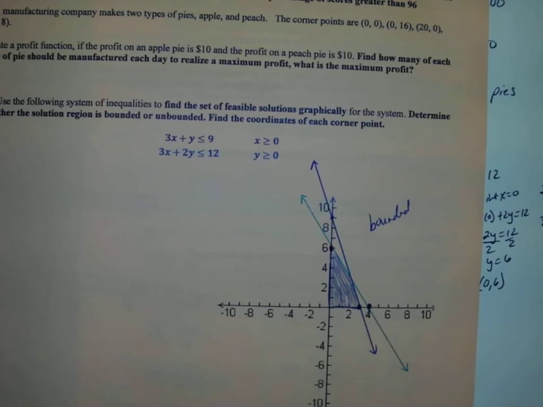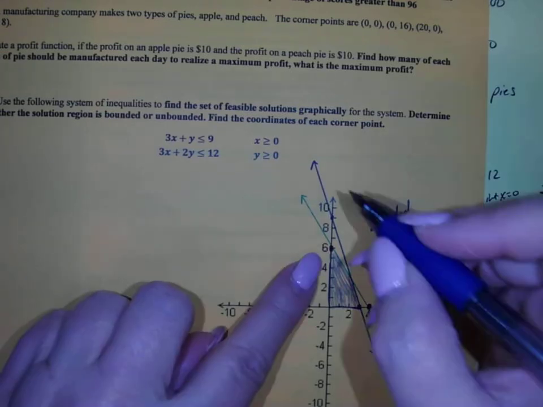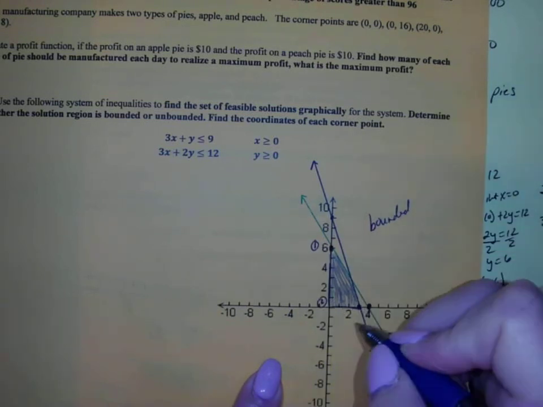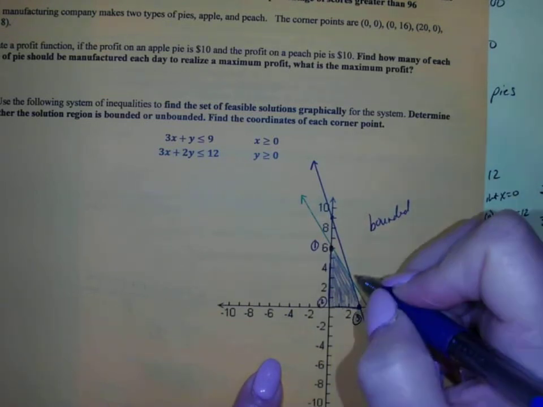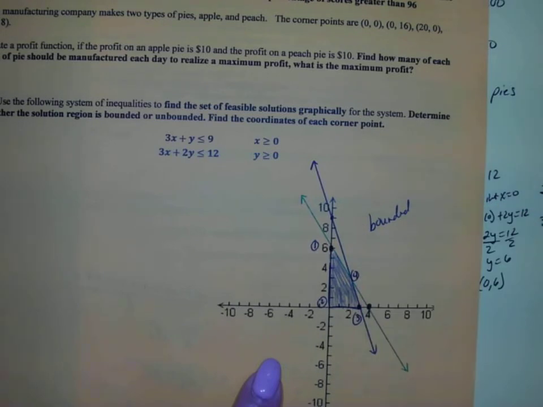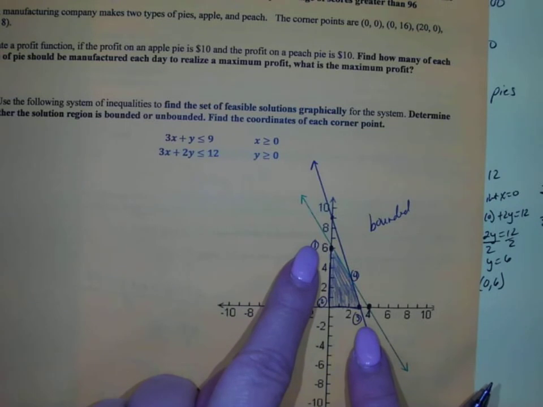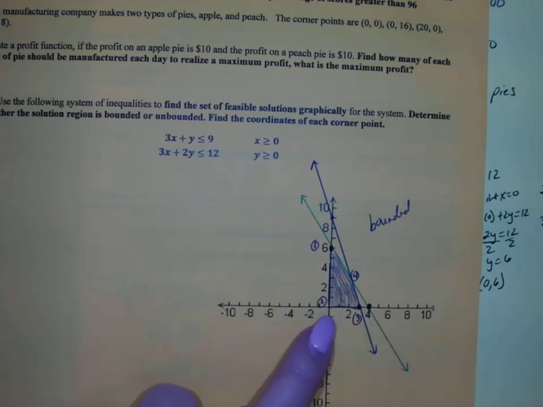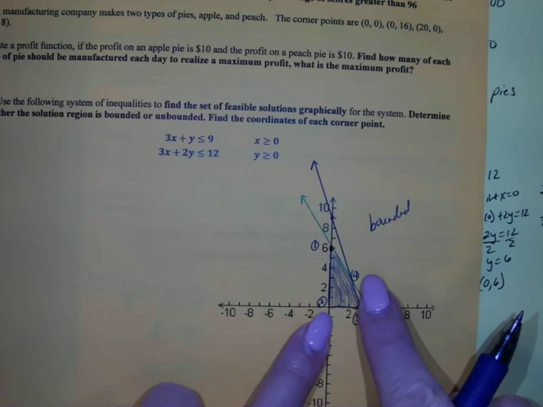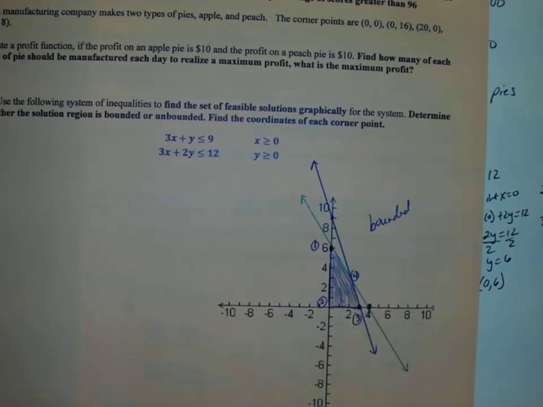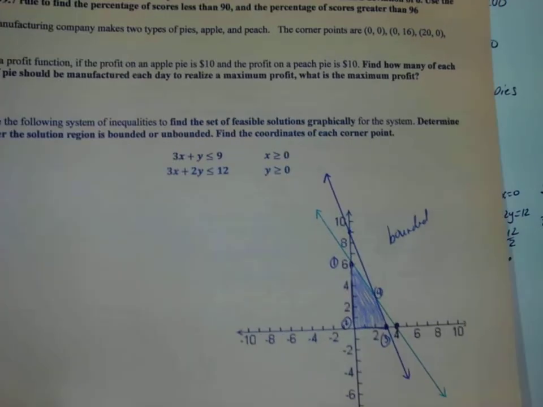Now we need to find our corner points. So we have a couple of corner points here. We have a corner point right here. We have a corner point right here. We have a corner point here, and we have one here. The first three are easy to see because they are the x and y intercept and they are at the origin right there. But this one we'll have to solve using a system of equations. All right, so let's go do our corner points.